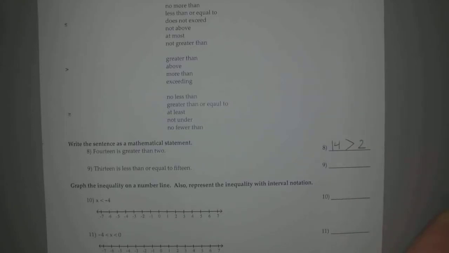And remember, Pac-Man, the alligator, however you want to think about it, he's greedy and he wants to eat the biggest one. So of 14 and 2, which one's the bigger number? 14. So Pac-Man or the alligator wants to eat 14. And that is the greater than symbol. You're like, Molly, I can look up here and this is greater than. But you might not always have this. So I'm trying to make you think, you always want to have the mouth open towards the bigger number.